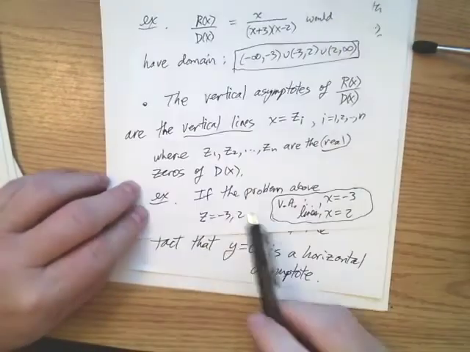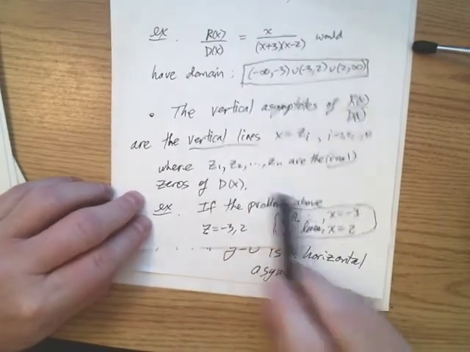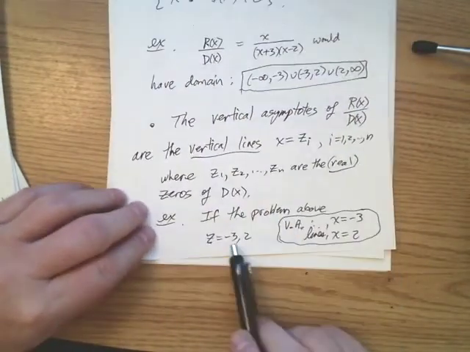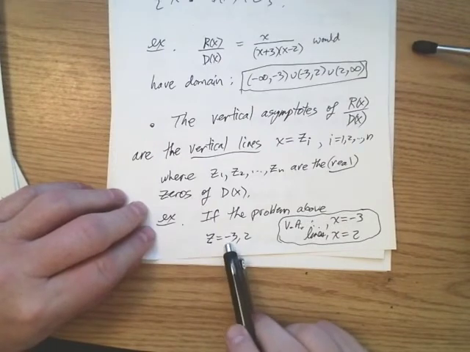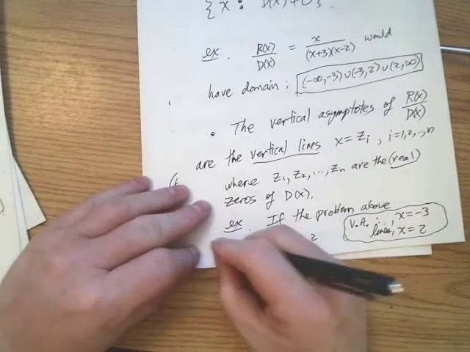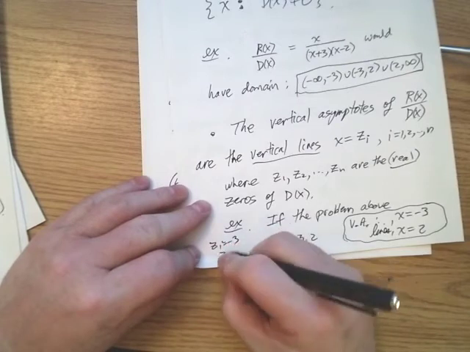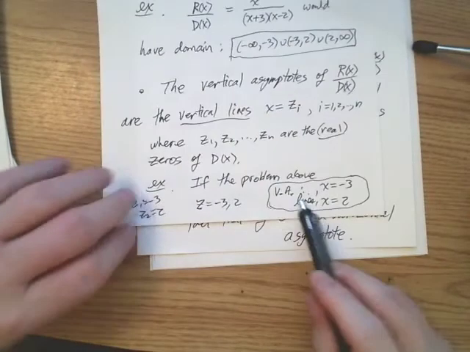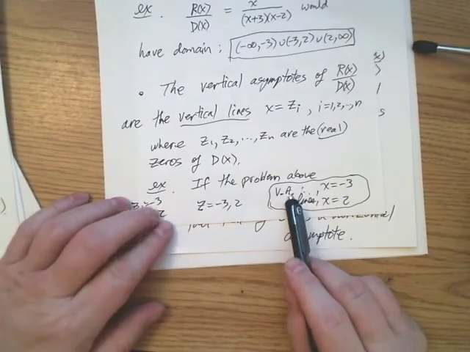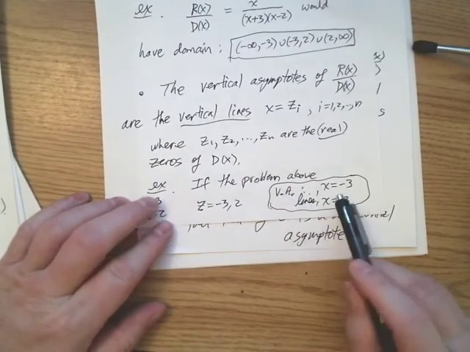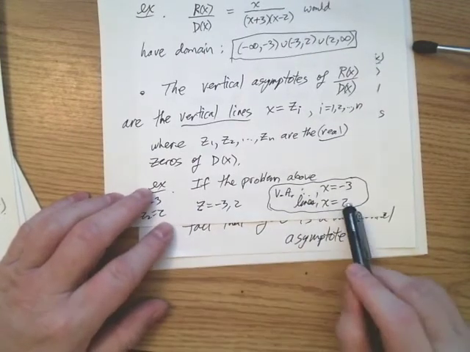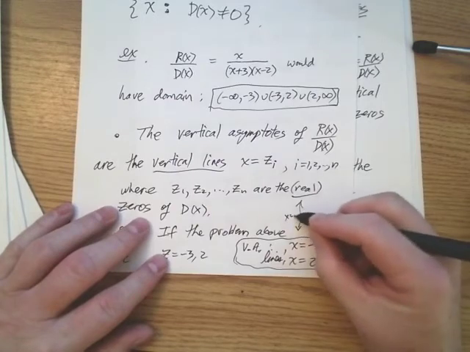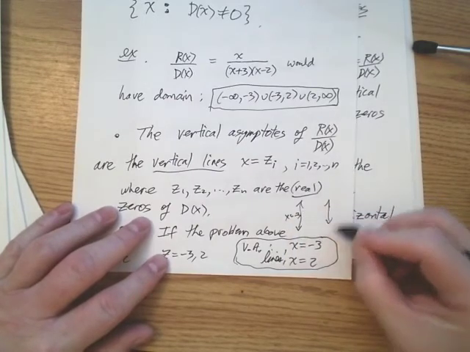So z stands for zeros here, okay? In the problem above, what are the zeros of the denominator? They are the numbers -3 and 2. So I could say maybe z sub 1 is -3 and z sub 2 equals 2. That's the notation I'm using here. Okay, now what are the vertical asymptotes? The vertical asymptotes would be the vertical lines x equals -3 and x equals 2, right? So those would actually be vertical lines, x equals -3 in our graph and x equals 2.